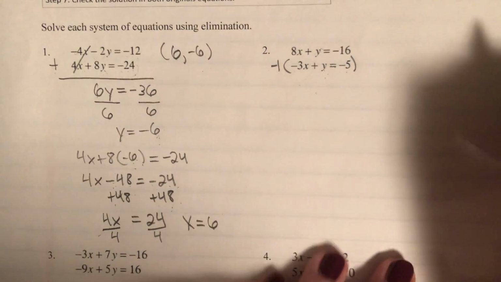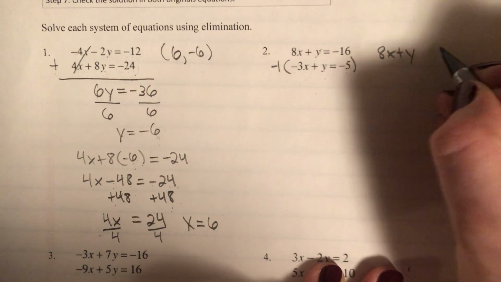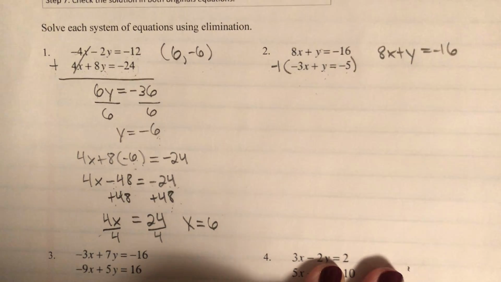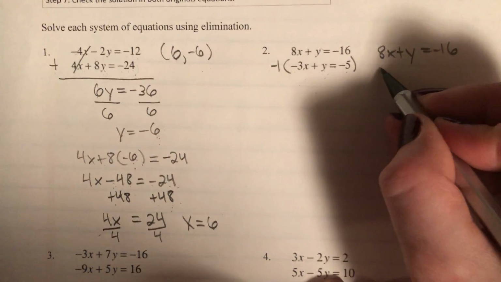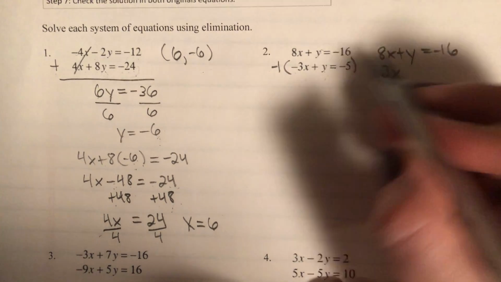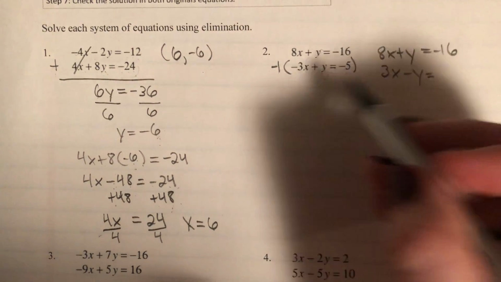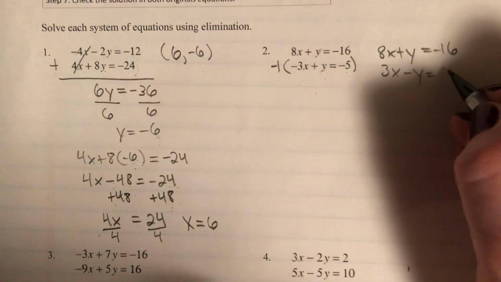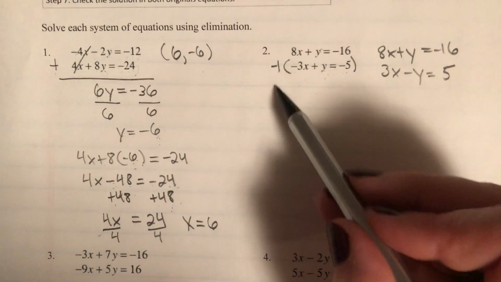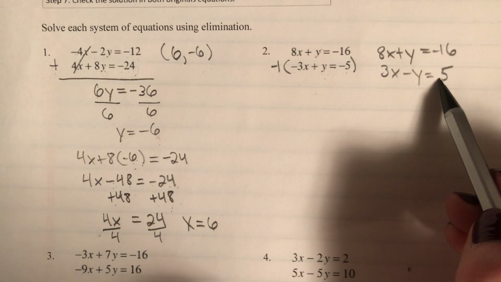I also like to rewrite my equation when I do this. So that top equation is staying exactly as it was, but the equation at the bottom is now, see, negative 1 times negative 3x is positive 3x. Negative 1 times positive y is minus y. Negative 1 times negative 5 is positive 5. Do you see what I mean by this allows you to ensure that you've already dealt with all of the signs that you need to?